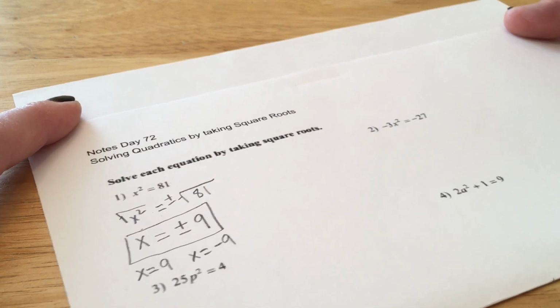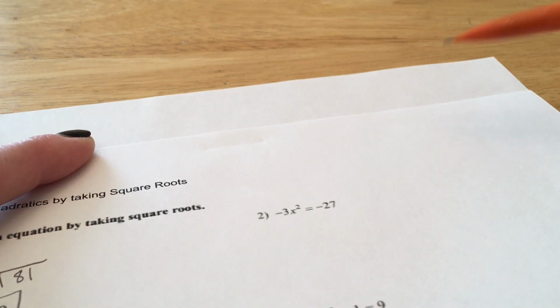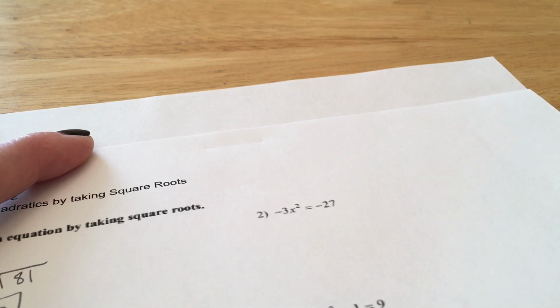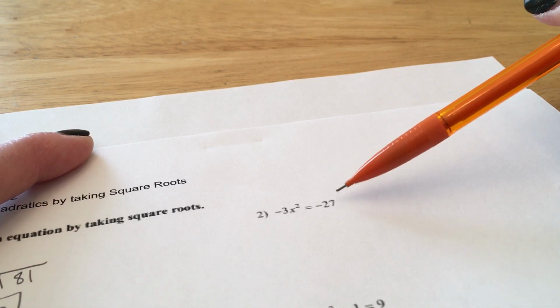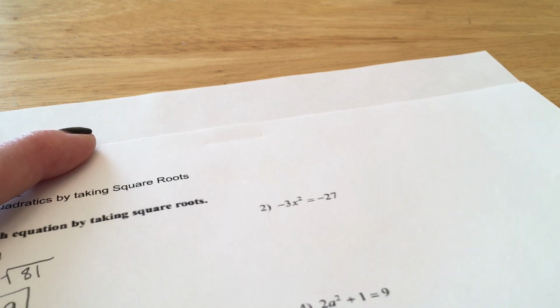If you look at number 2, we don't have x squared by itself. It's not going to end up being a standard form of a quadratic. We're not going to get ax squared plus bx plus c equals 0. We certainly could move this negative 27 to the other side and get 0 on the right. However, since we don't have that linear term, we don't have a term with just an x, we might want to look and see if it's easier to take a square root. And in this problem, it is.